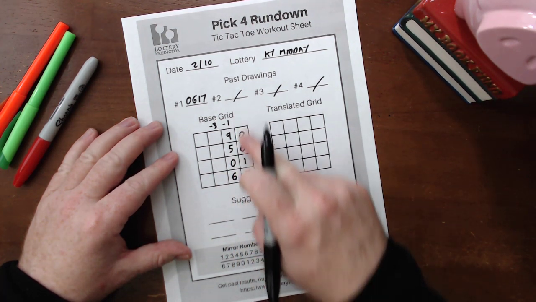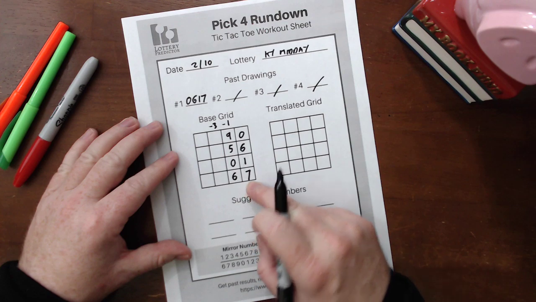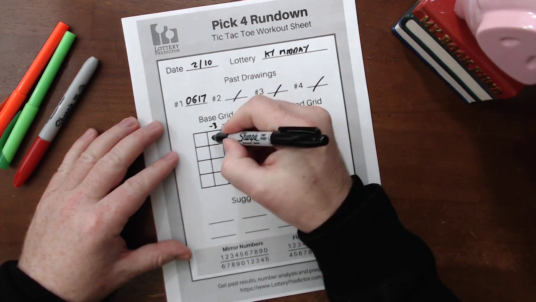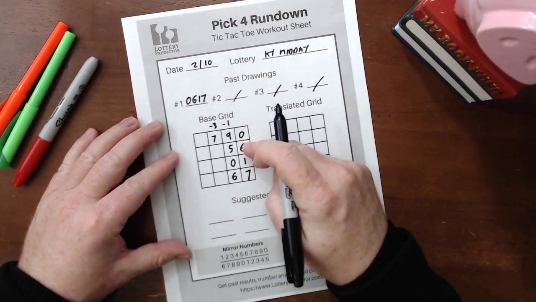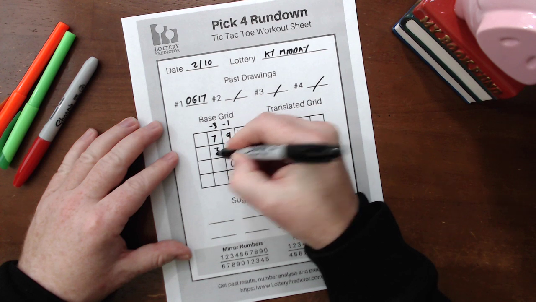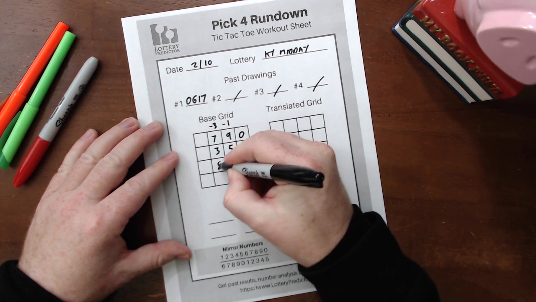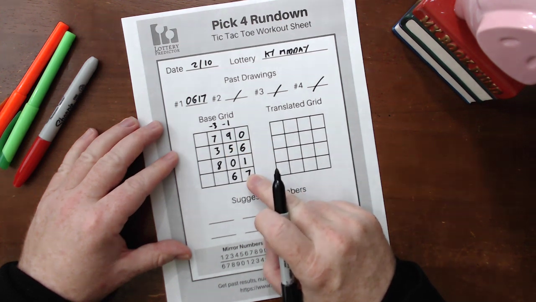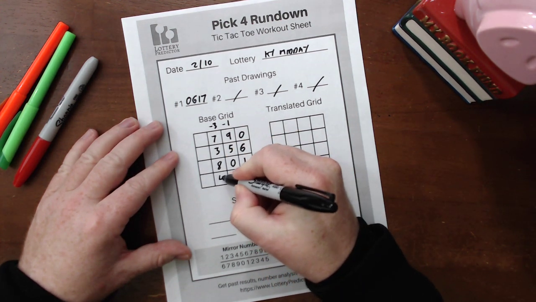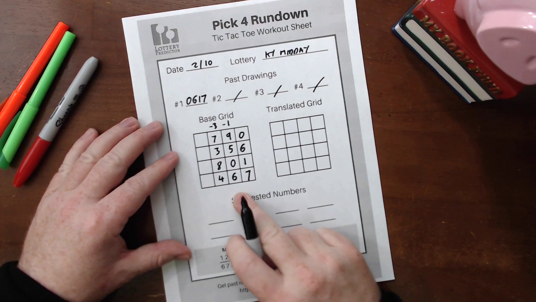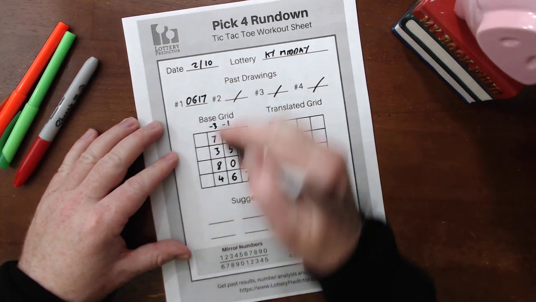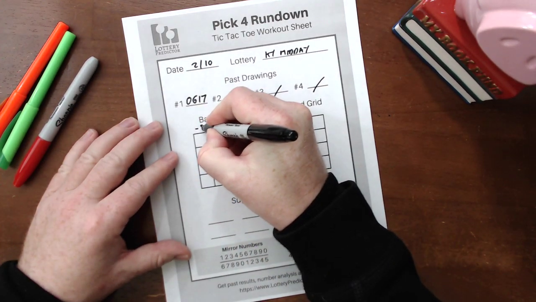So all of these minuses are happening from our original number. So a 0 minus 3 is 7. A 6 minus 3 is 3. A 1 minus 3 is 8. And a 7 minus 3 is 4. And then, as you'd expect, the very last column here is going to be our -5.